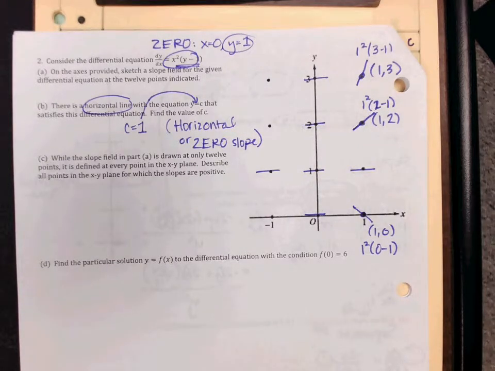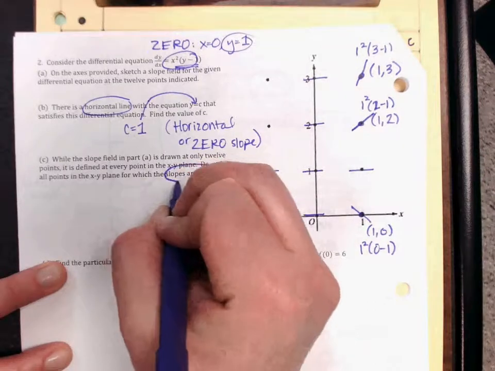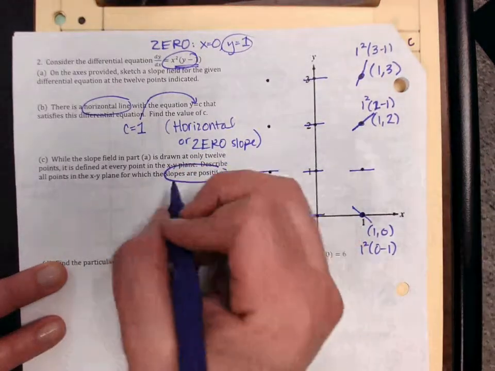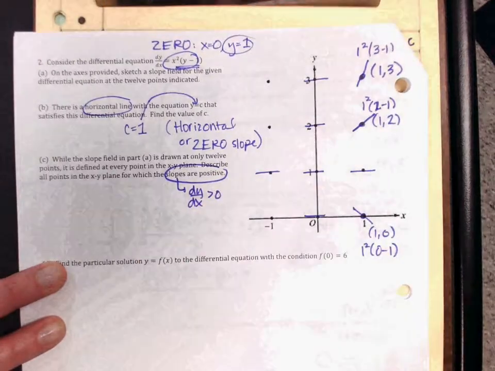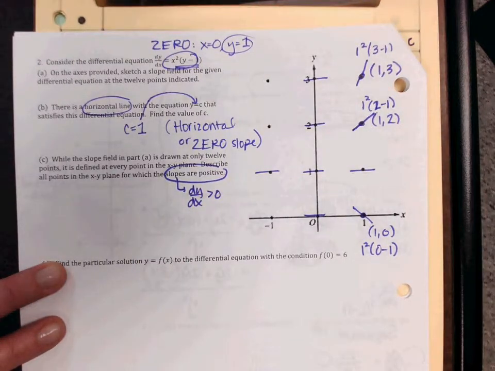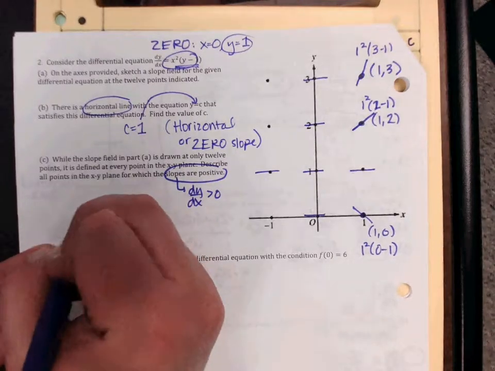Next part, it says your slope field is drawn at only 12 points, but it's defined everywhere. Find where the slopes are positive. Well, think about it. If I want the slope to be positive, then I want dy/dx to be positive, right? So then all that I would have to do is think about my equation, x squared times (y minus 1).